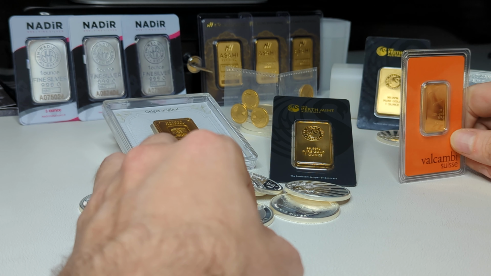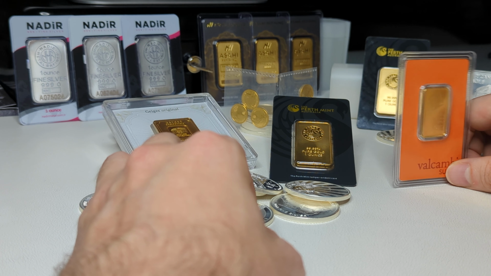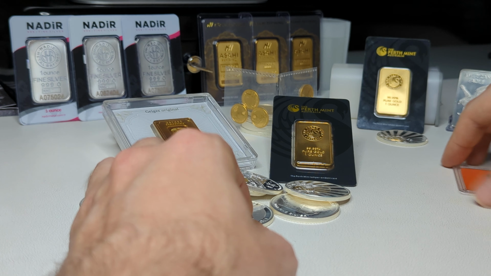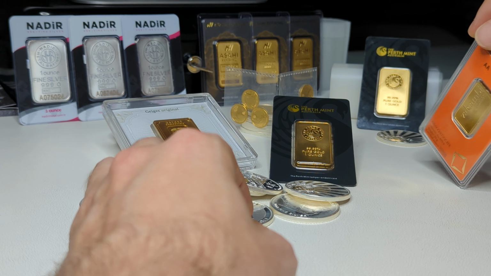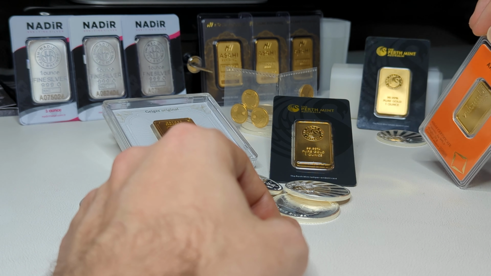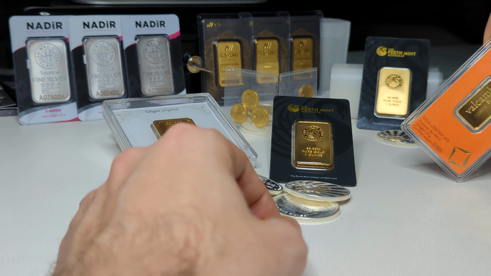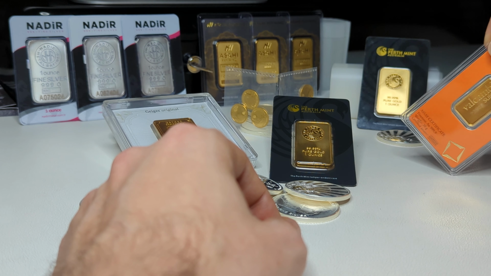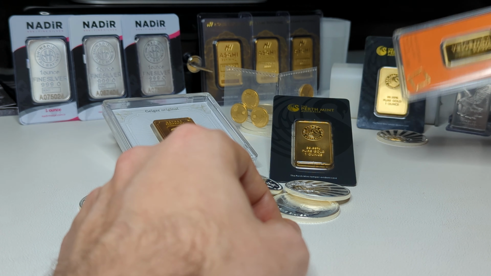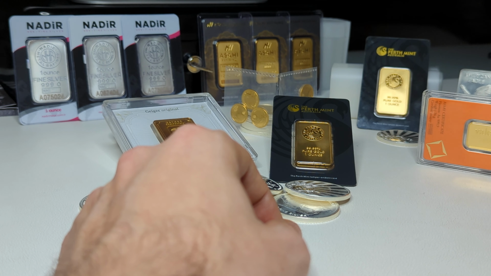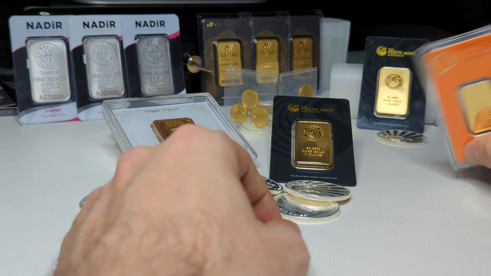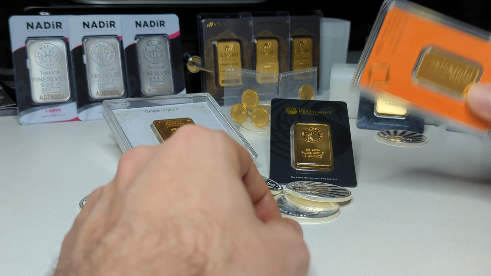Moreover, potential transaction costs, including premiums, fees, and commissions, should be taken into account when buying or selling physical gold. These costs can vary depending on the type of gold product, as I said before, the dealer or broker used, and prevailing market conditions. Storage costs should also be considered if you're looking to secure your gold. As with any investment, it is crucial to conduct thorough research, seek professional advice, and align your investment strategy with your specific financial goals and risk tolerance.